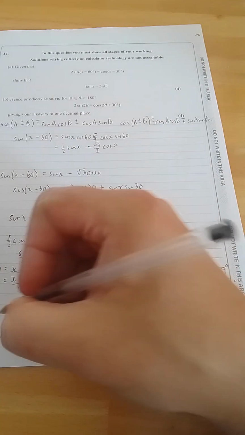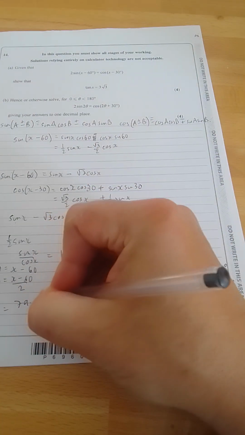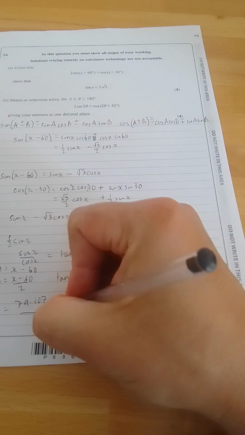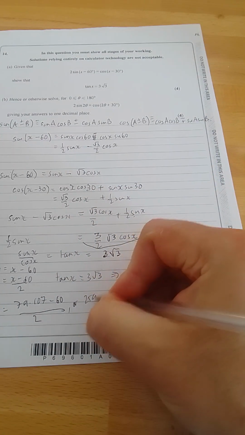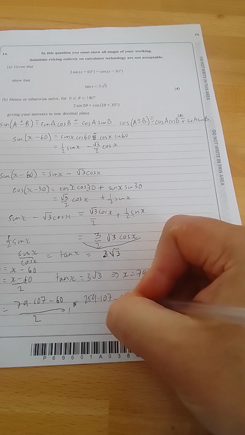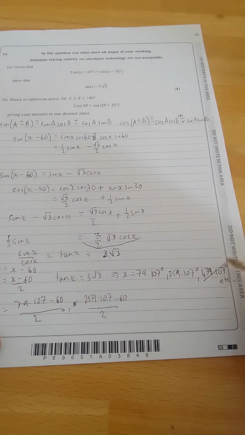Now all we need to do is find the corresponding theta values and eliminate any that are out of range. So θ will equal (79.107 − 60) over 2, or (259.107 − 60) over 2, or the next one, which actually works out to be more than 180 degrees, so we don't need that 439.